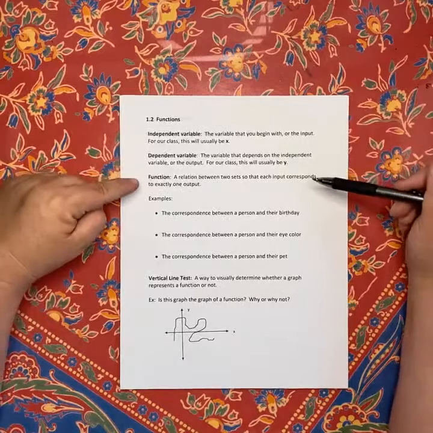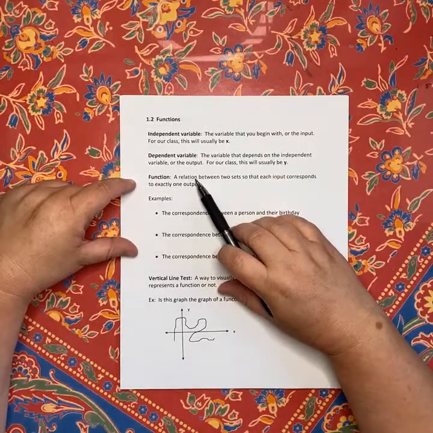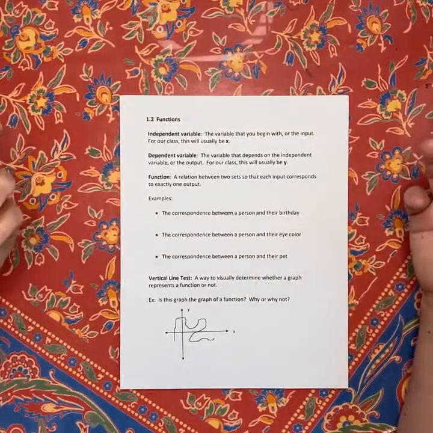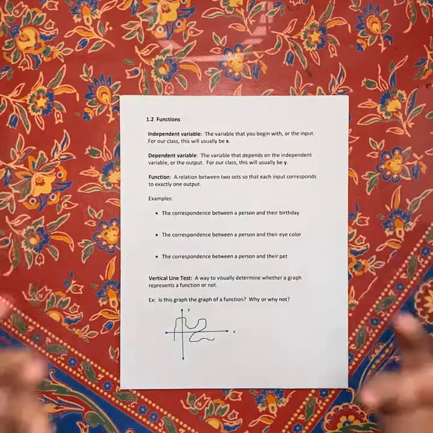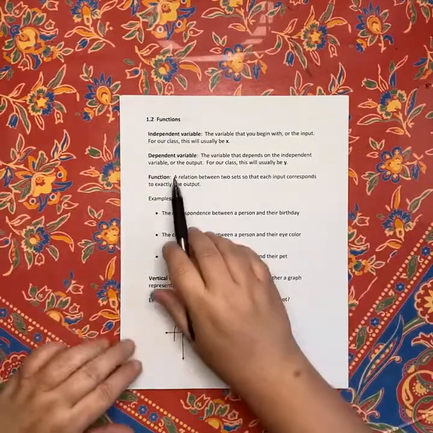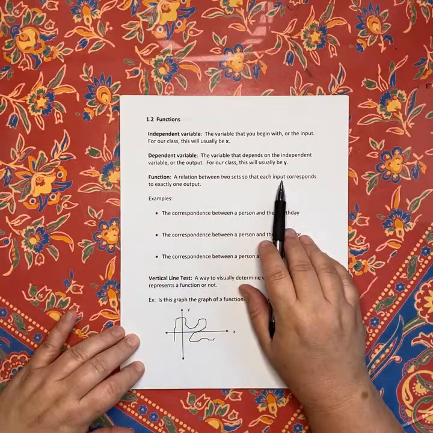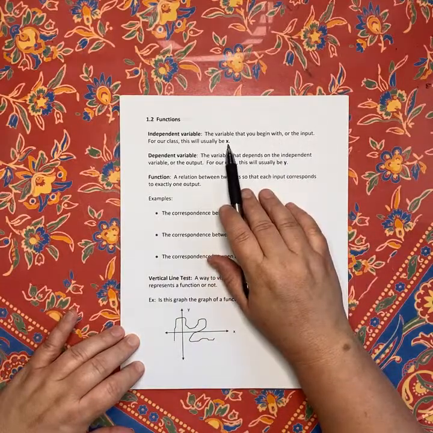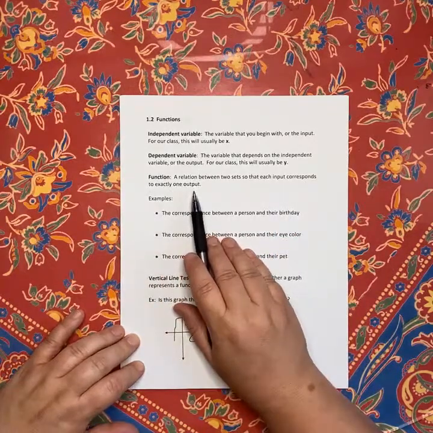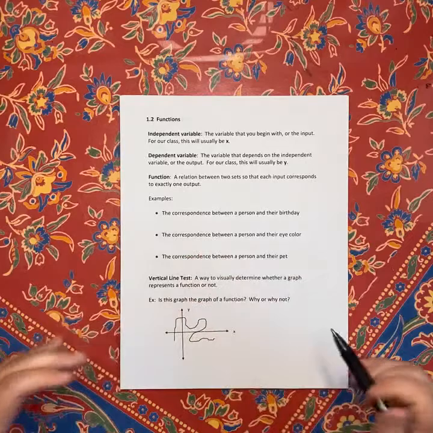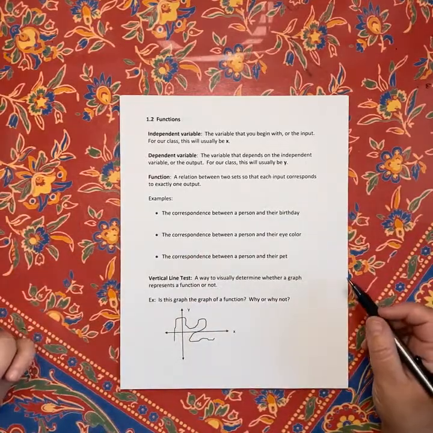Okay, a function is a relation. A relation is basically a connection. You could even say a relationship. It is a way of relating two sets together. It's a relation between two sets so that each input, which is mostly going to be an x, corresponds to exactly one output. So I've got some examples to try to imagine what the heck we're talking about here.